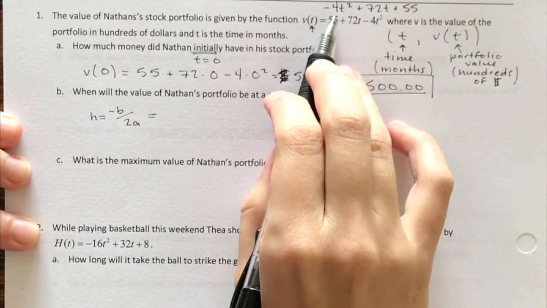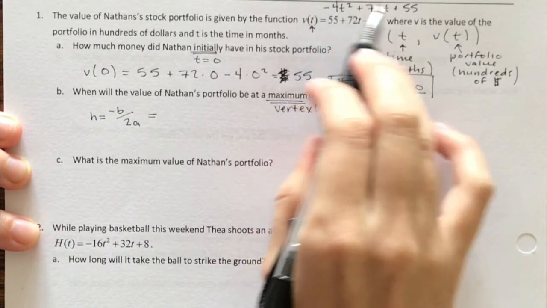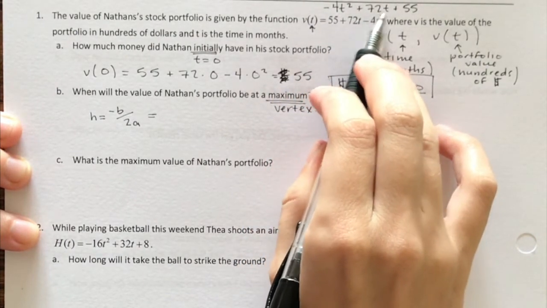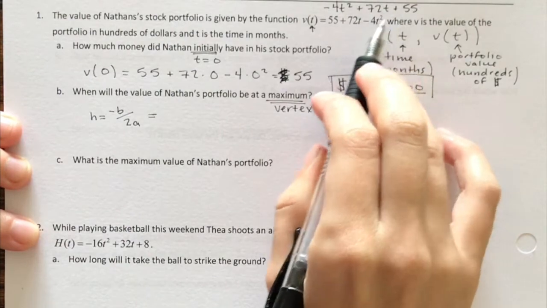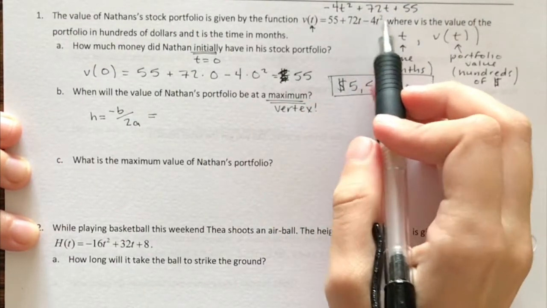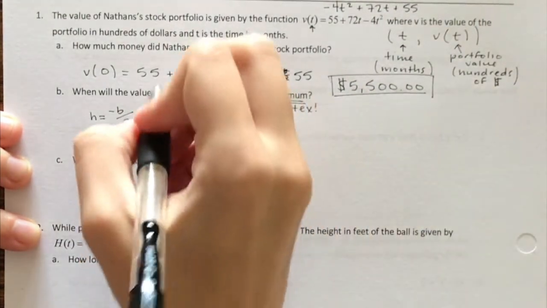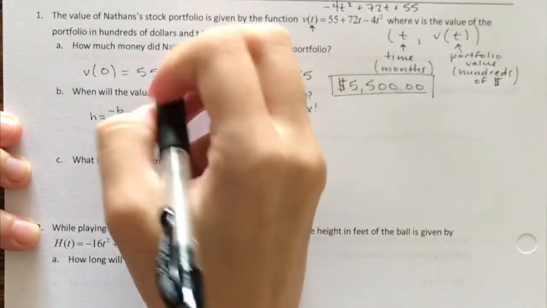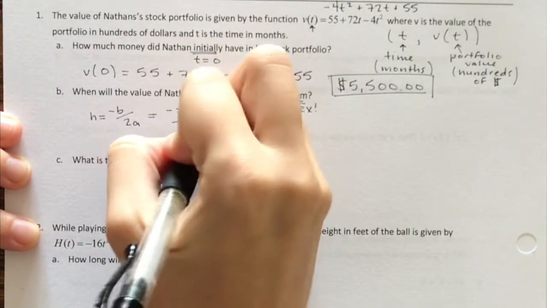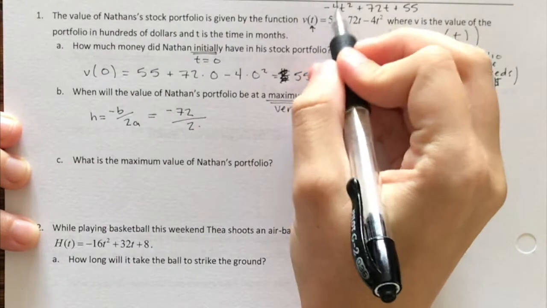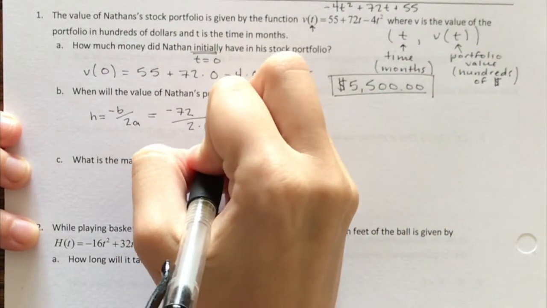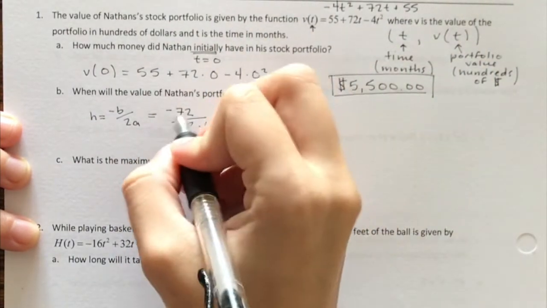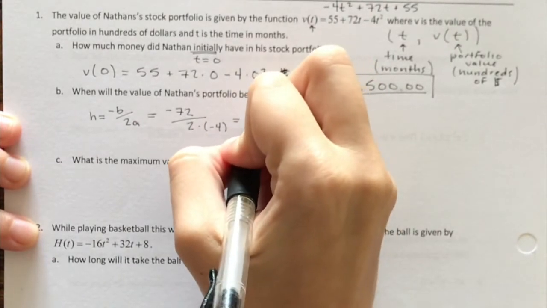So a is always the coefficient of the squared term. B is always the coefficient of the x or t or whatever our variable is, term, and c is always the constant. So here, b is 72. So we have negative 72 divided by 2 times negative 4. So this is 72 divided by 8, which gives us 9.